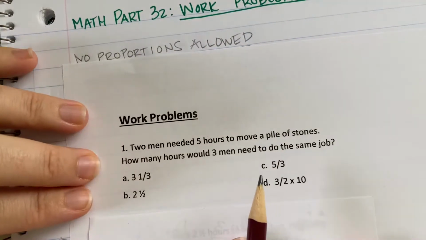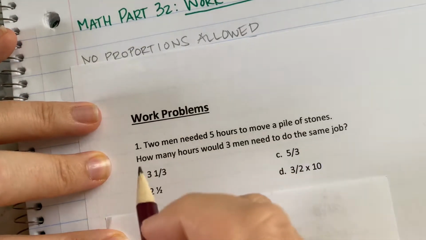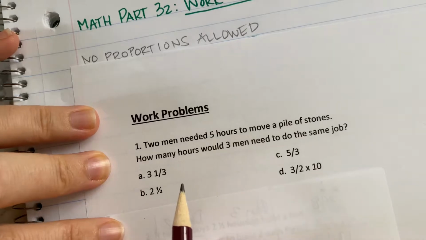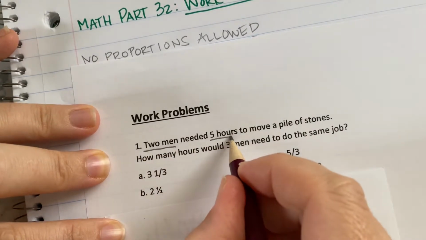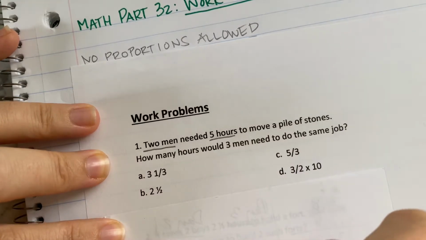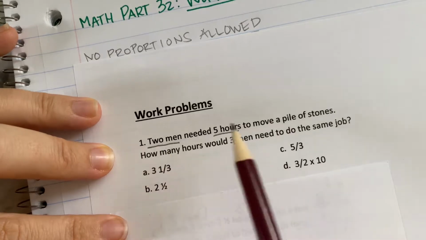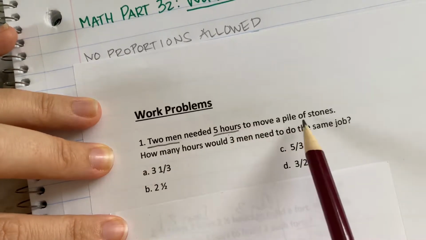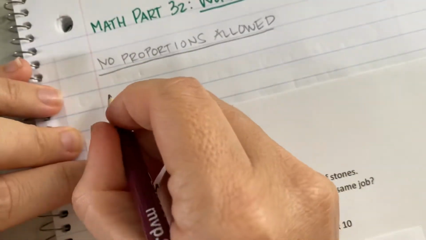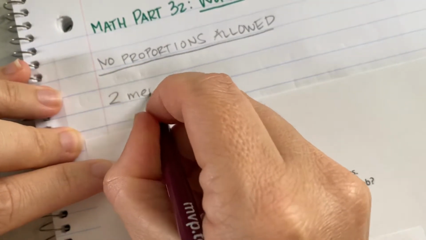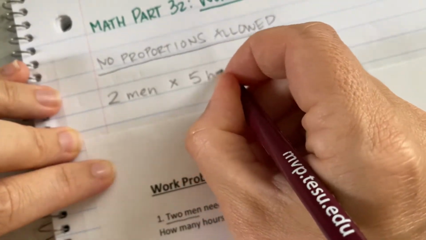Okay, so let's deal with these problems. The first thing you're going to do is multiply the number of people times the amount of time it takes those people to do this job. In this case, it says 2 men needed 5 hours to move a pile of stones. So we're gonna take 2 men and times it by the 5 hours.